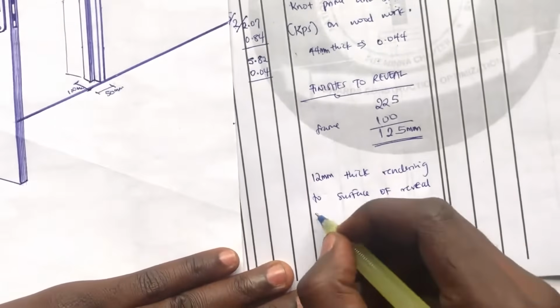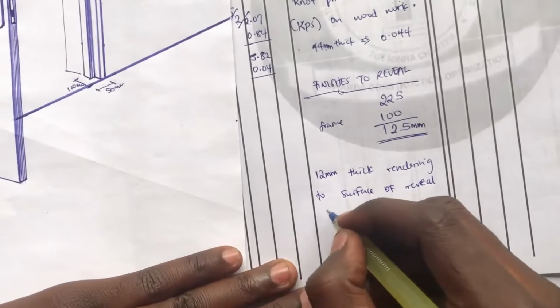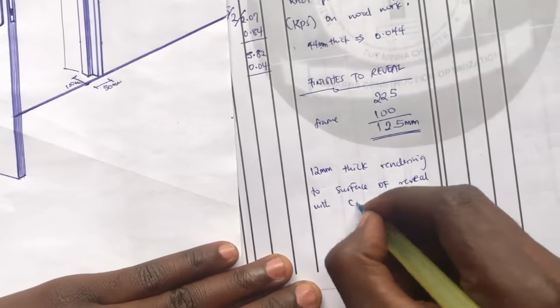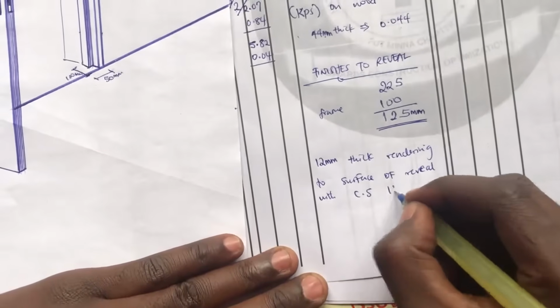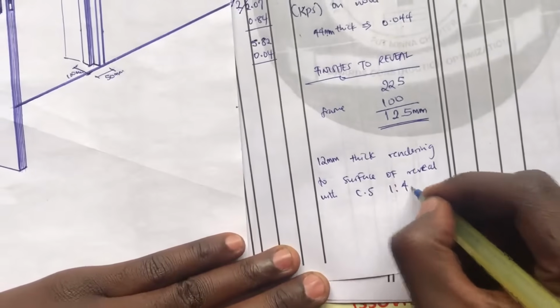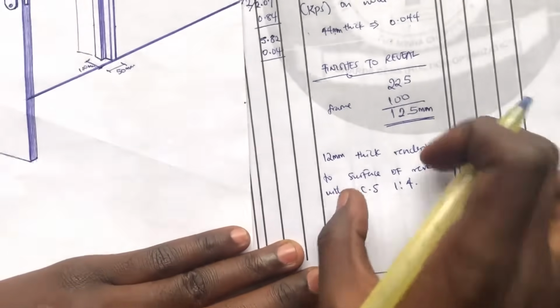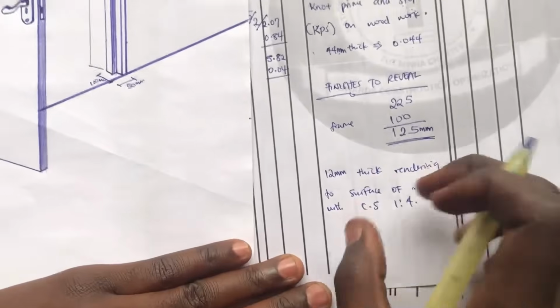I can include the ratio of mortar by saying with cement and sand of, let's say, 1:4. Now this is for the rendering, that is the plastering.